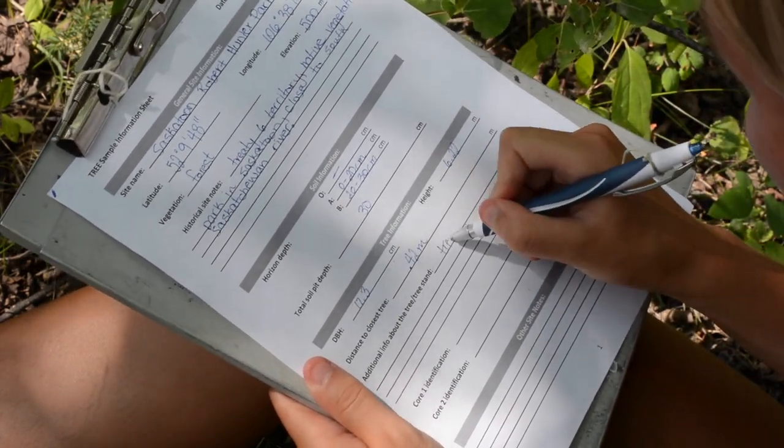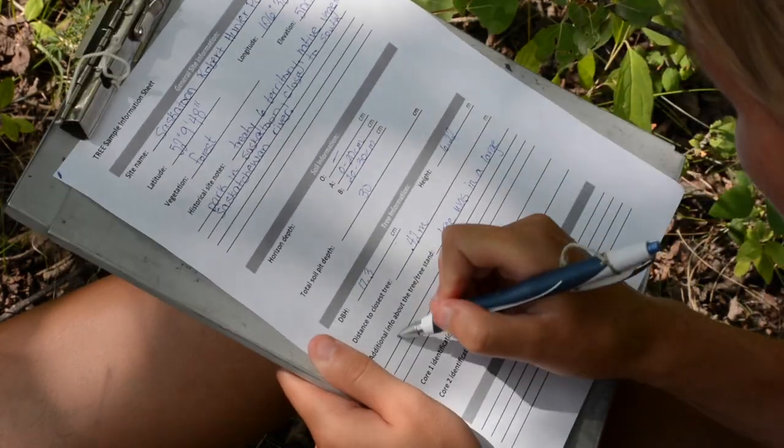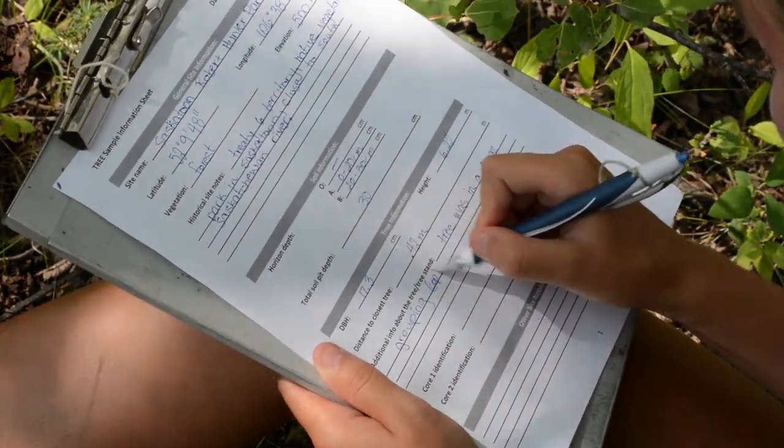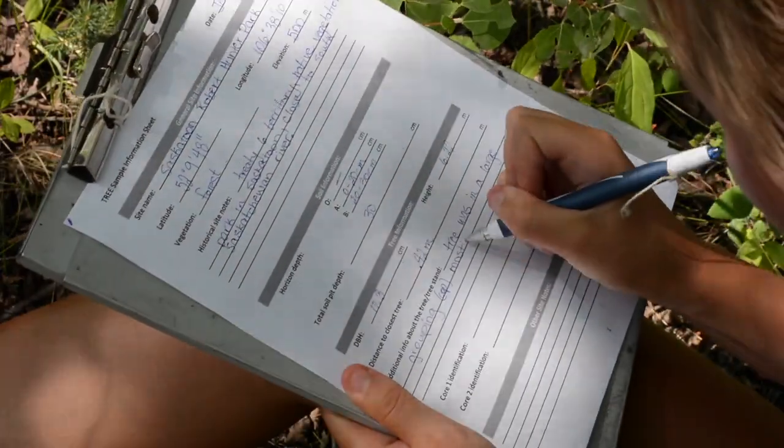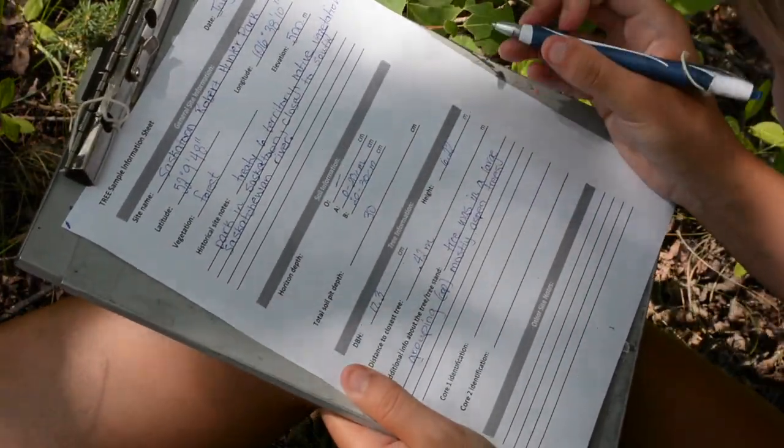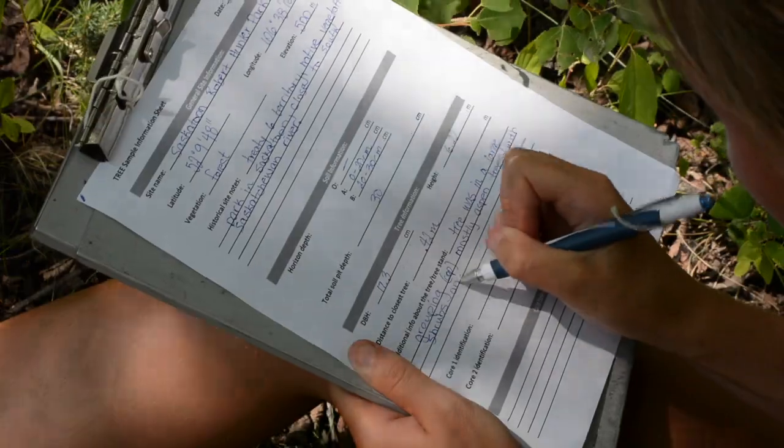After this, you will describe the type of grouping the tree was in, if it was surrounded by other species or the same, or if the tree was all on its own. You can also describe what type of grasses and shrubs were surrounding the sampled tree.